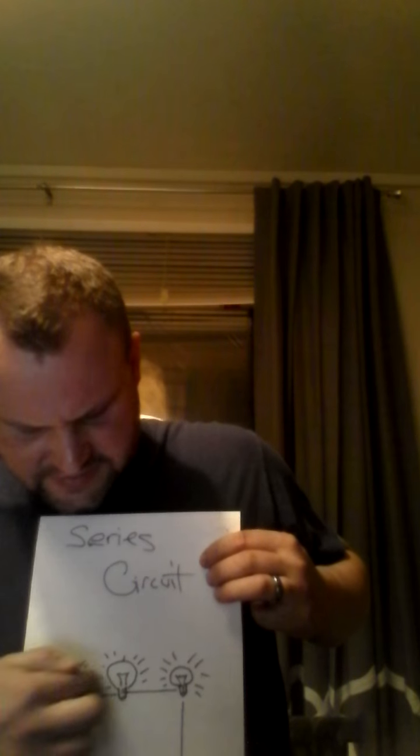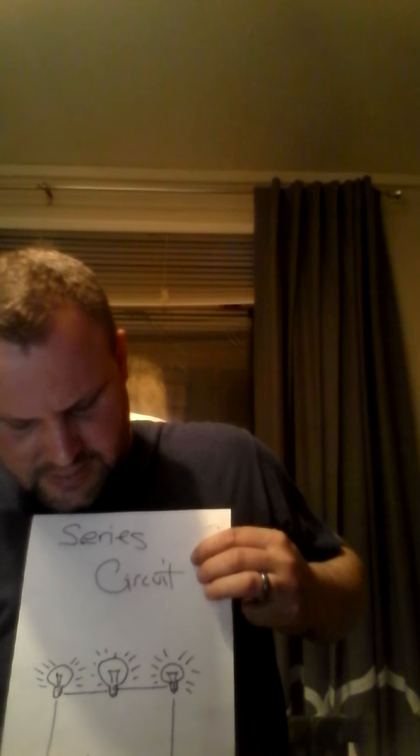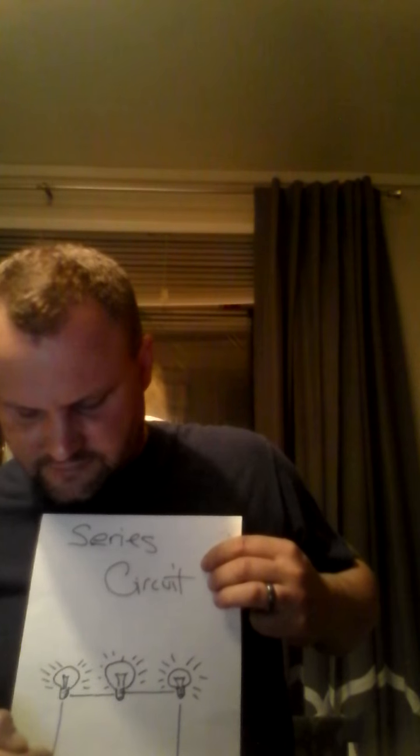A series circuit is one with all loads in a row. There is only one path for the electricity to flow. If the circuit was a string of light bulbs and one blew out, the remaining bulbs would turn off. So this is a series circuit right here, and as you can see, the battery positive comes across and goes down back into the battery. So if one of these lights goes out, it breaks the means for the electricity to pass through.